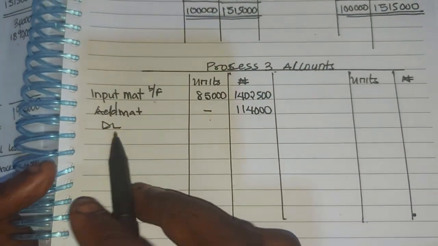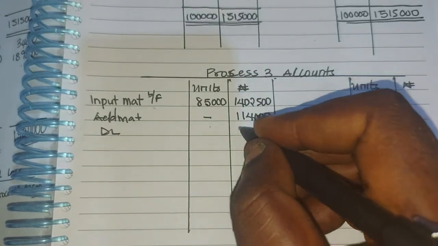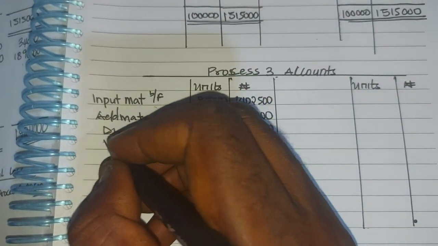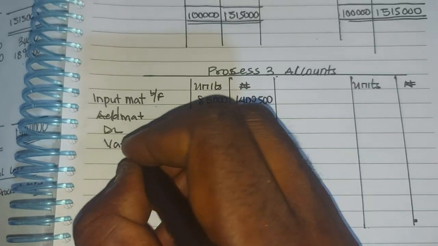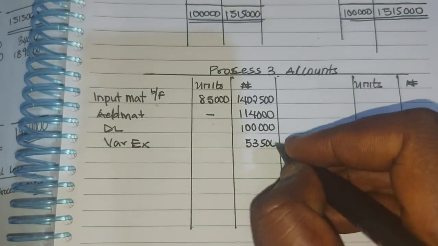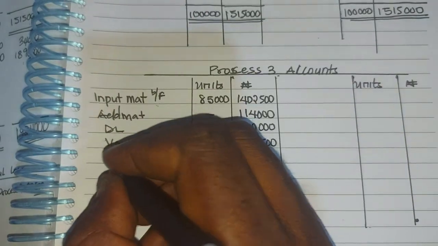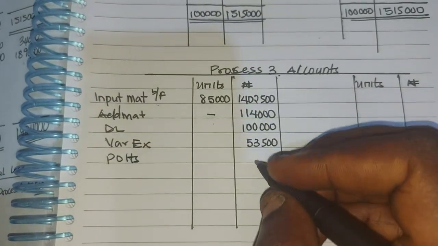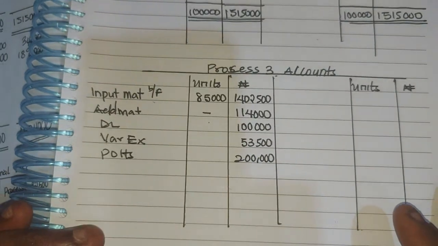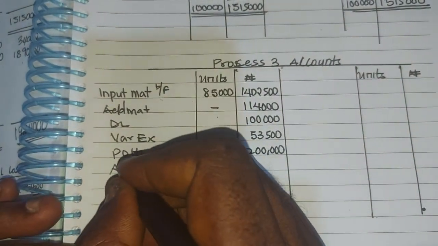So in this case, our direct labor here is 100,000. Then our variable expenses is 5,500. Then our production overheads is nothing but 100,000.